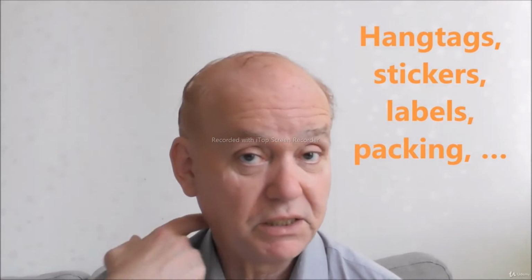Then apart from the t-shirt itself, there maybe need to be hang tags that you want to be shown in the shop, or maybe you need some labels in the neck that describe what it is, the material or the washing instructions. There are some standards, but you maybe also want to have your design or your logo there.